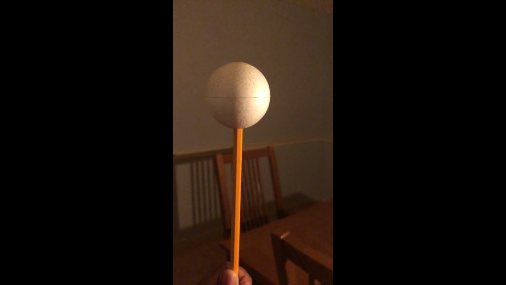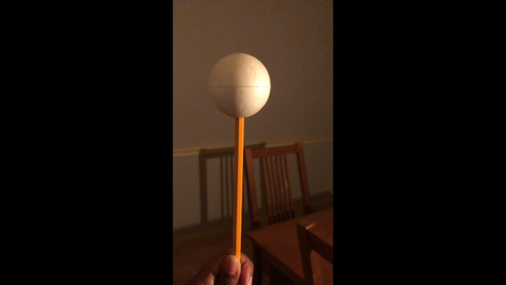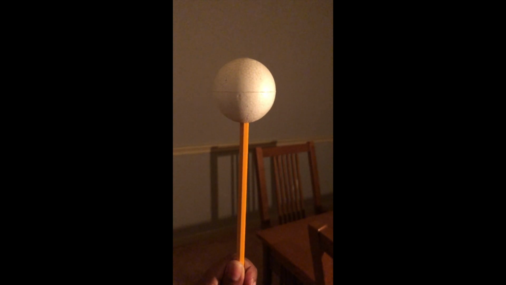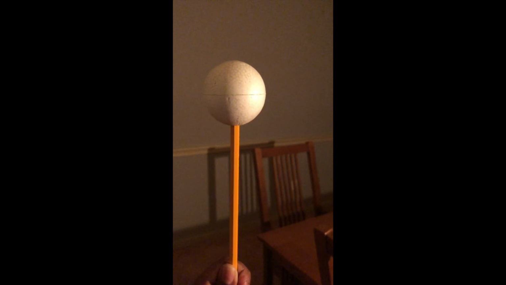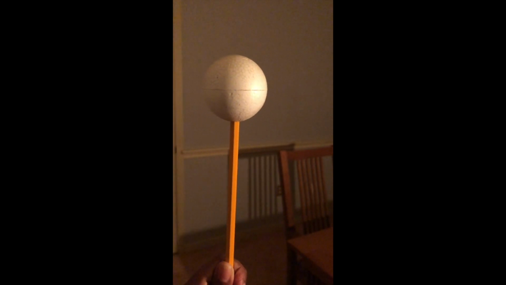Now we have a half moon, or what scientists call the first quarter moon. Now there's a first quarter moon and a third quarter moon. The first quarter moon has the lighted part on the right side.